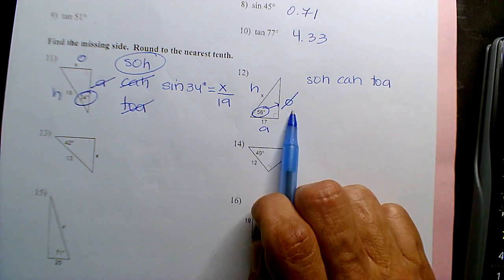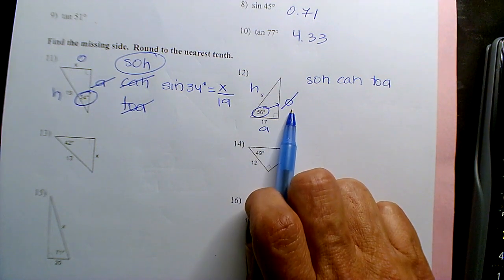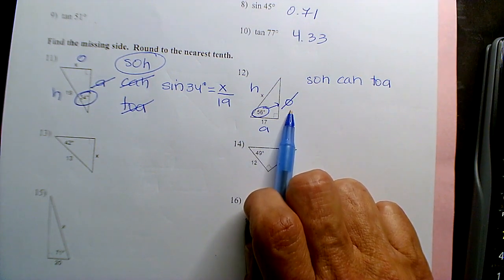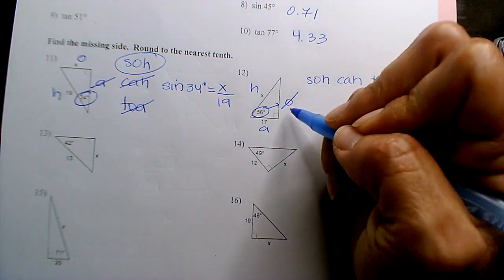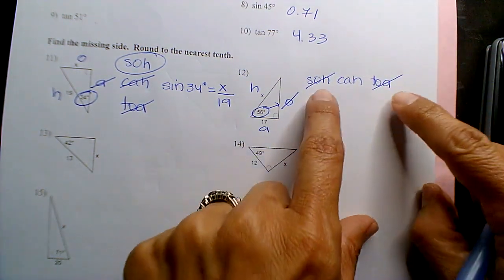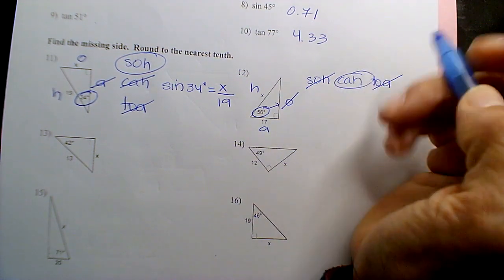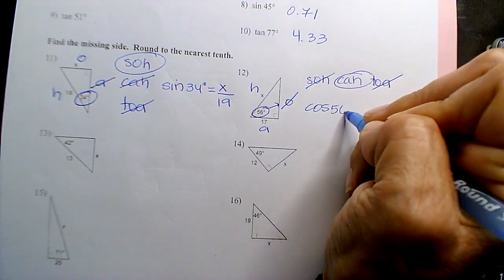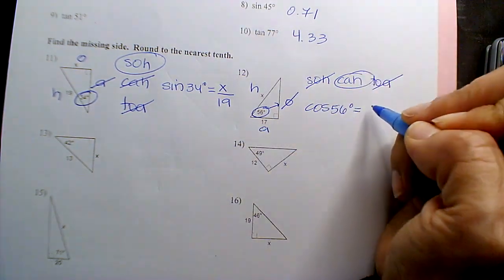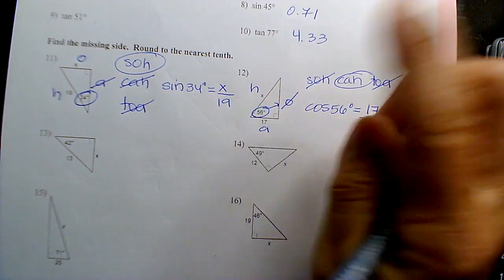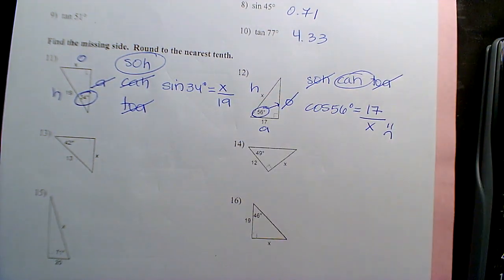Okay, see how O is crossed out because it's blank? You cannot use the O in a calculator because it's blank. So sine and tangent are out because they both have the letter O, which is opposite. We say O, but it's opposite. So cosine's your winner, so you're going to get cosine of 56 degrees is A 17 over X, and now X is a denominator, and that's terrible. We don't want the variable as a denominator. We want it as a numerator.